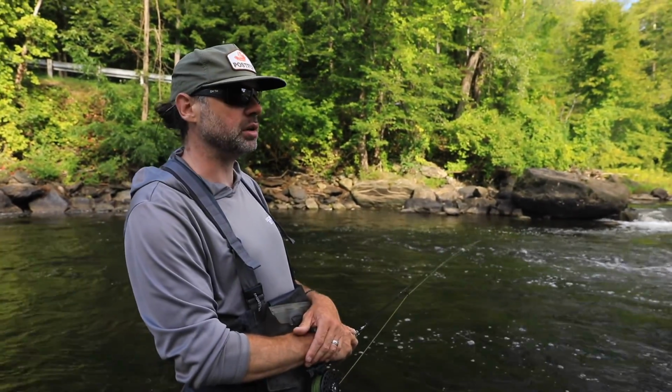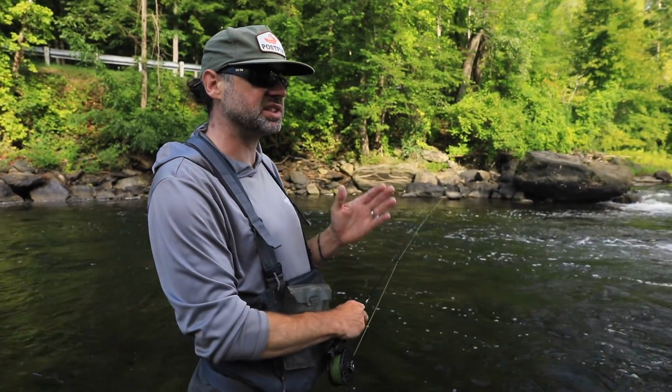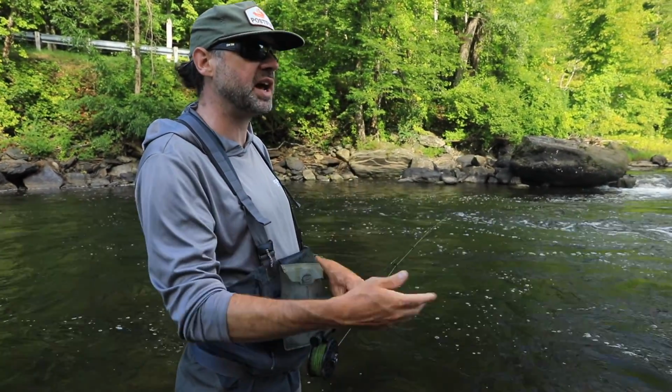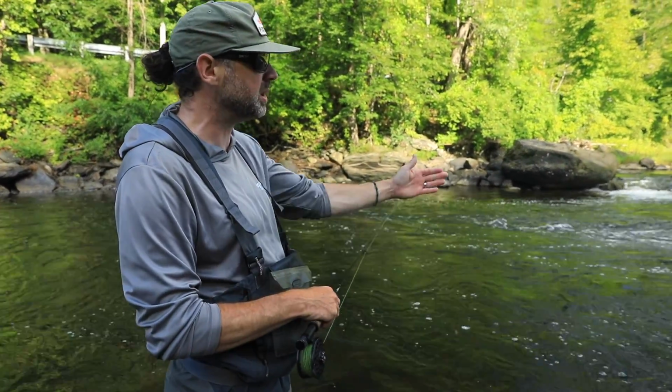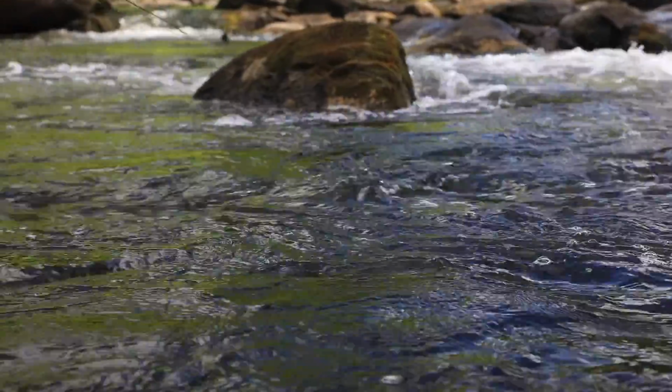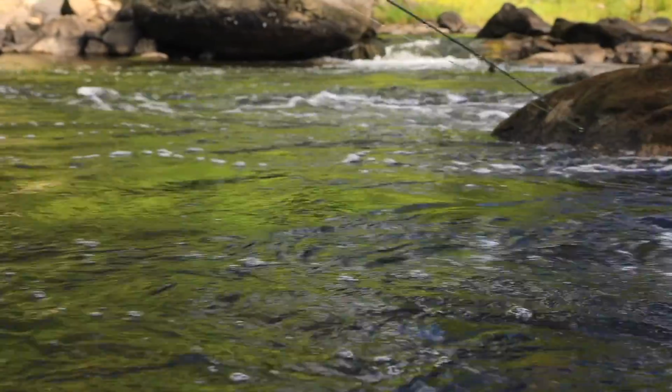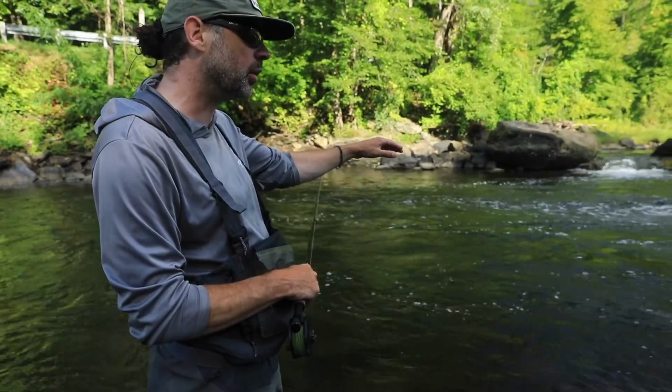Why is that important? Those trout like to sit in that slower water and have the option of all that food and oxygen coming by them, and they can dip into that and grab that food at their leisure and then dip back over to that slow water. So a seam, always important to look for those seams in a run.